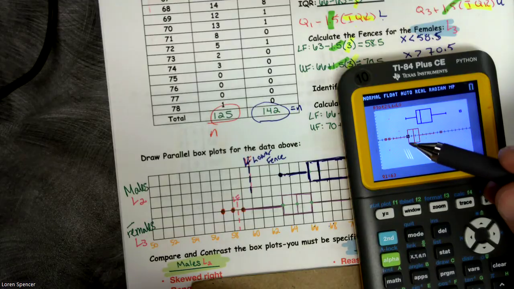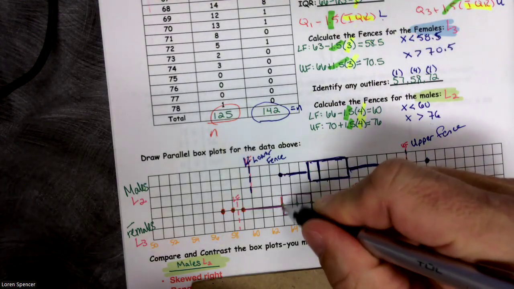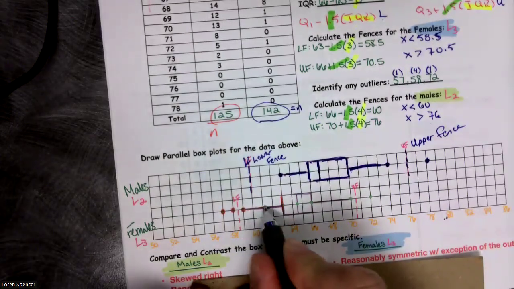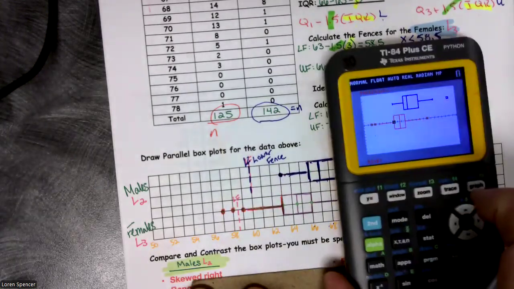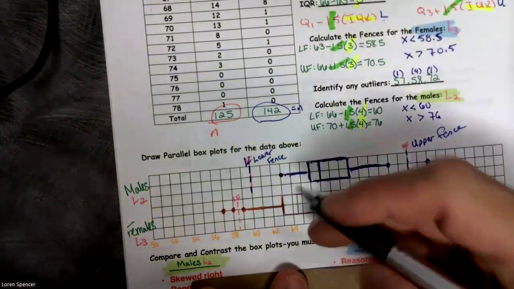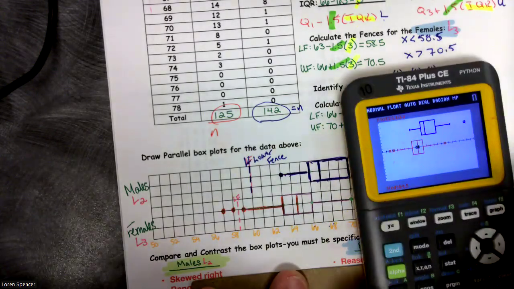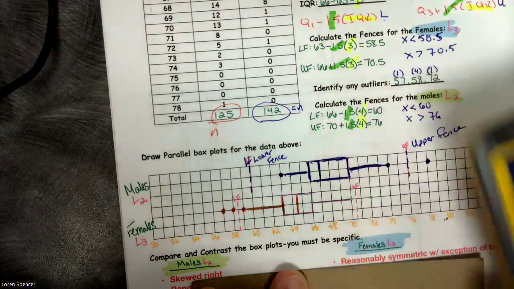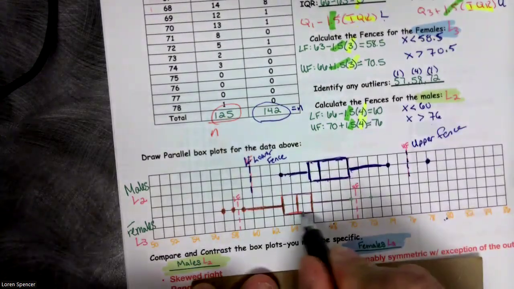Then we scoot over and we go, oh, 63. Well, 63 is between 62 and 64. So about here. And we can go ahead and connect that. Then we have our median, which is 64.5. Then we go to Q3, which is at 66. Let me go ahead and box this in.